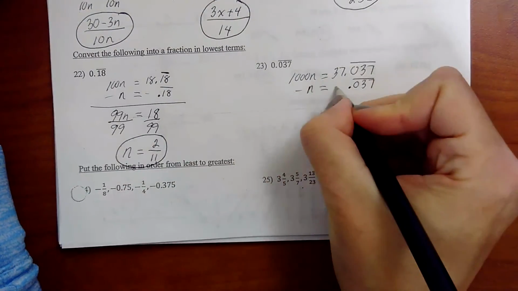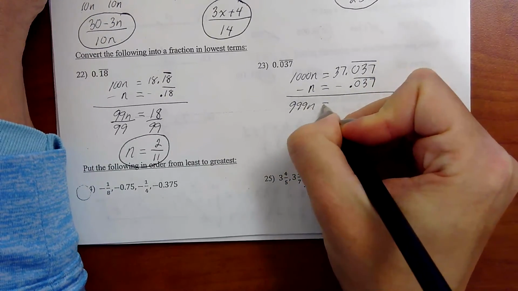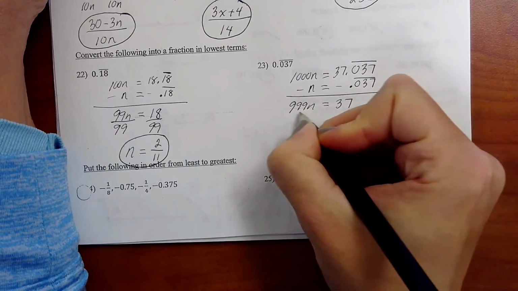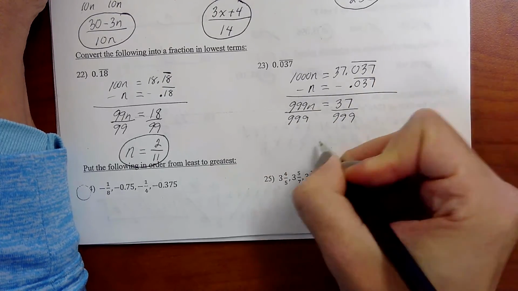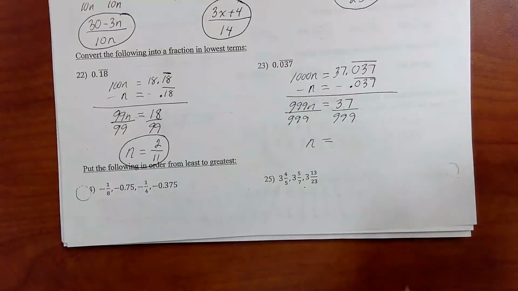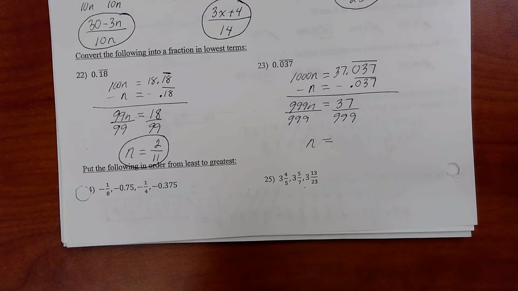Let's see if this works. So 999n is equal to 37. Divide by the 999. Can I reduce that? I don't think so. Let's see if it actually works. I'm going to check it. 37 divided by 999. It works.